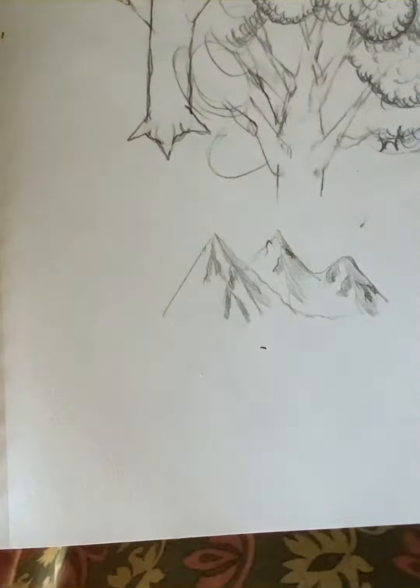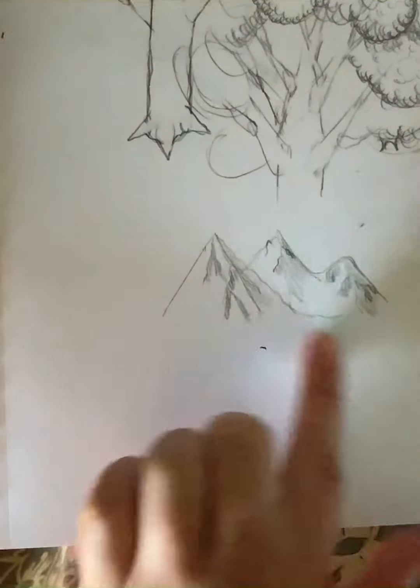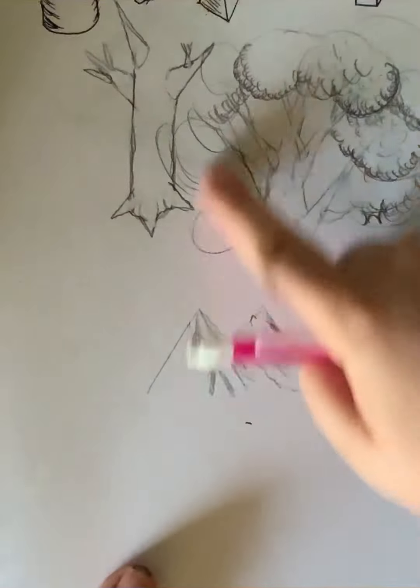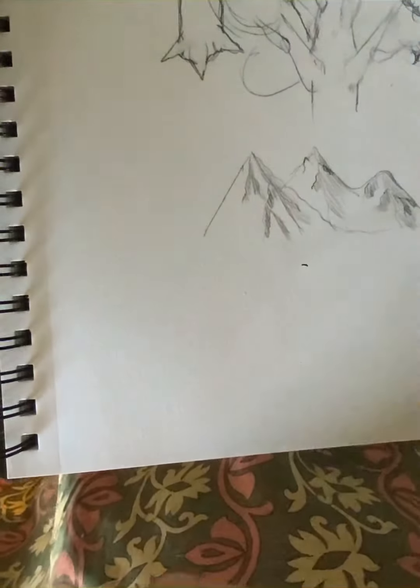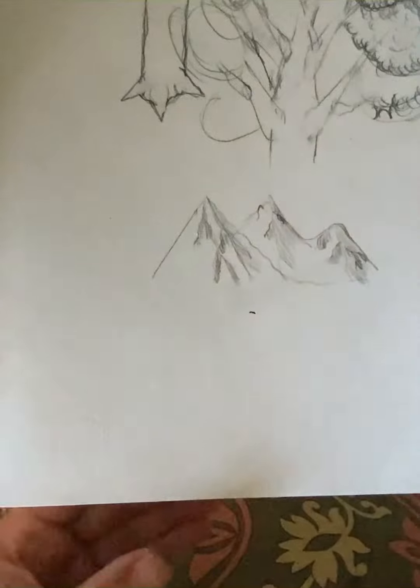So rocks are kind of similar. So this would be like a background. This would be something in the midground. If you were doing a scenery, this would be background. Now let's look at some detailed stuff that you would see in the foreground, like a rock.